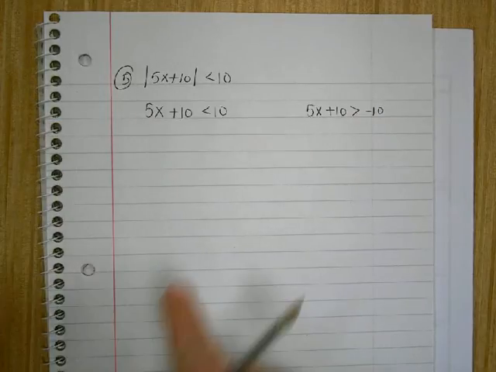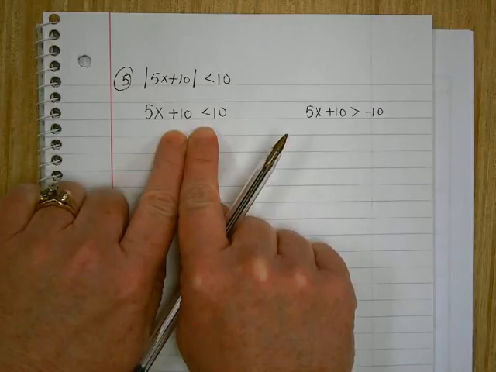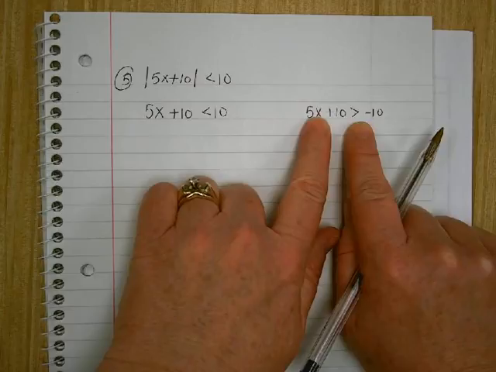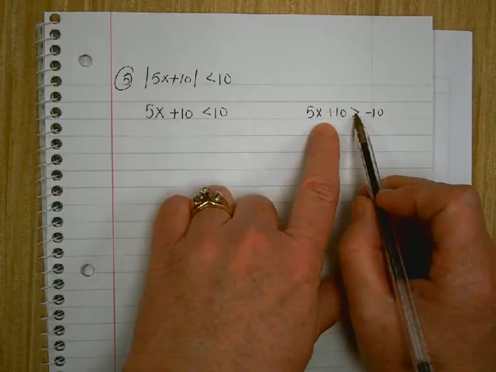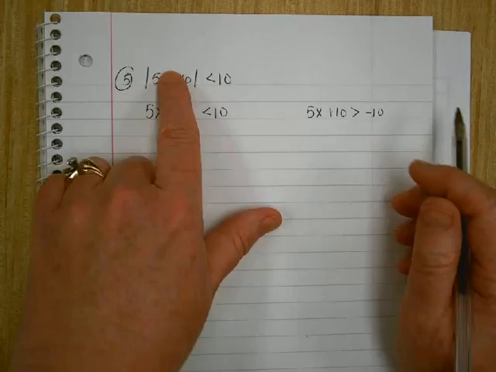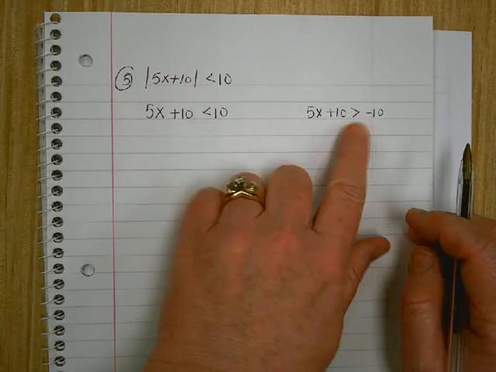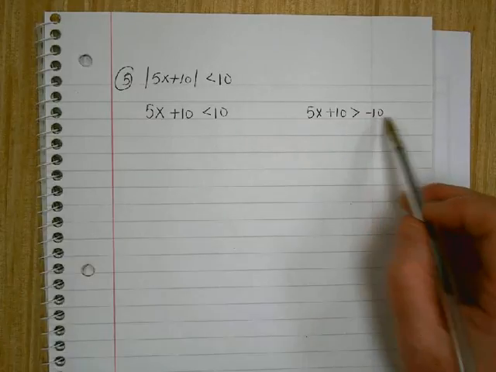So one of your problems looks identical to the one I started with. I just removed the absolute value bars. The other one, when I removed the absolute value bars, I changed the direction and I change that number to the negative. So yes, when you remove the absolute value bars, one of them's identical, one of them, you're changing the direction and the sign of the number that it's equal to.